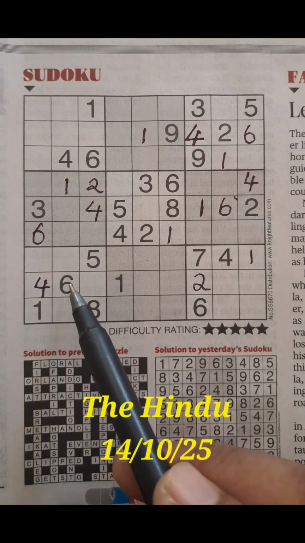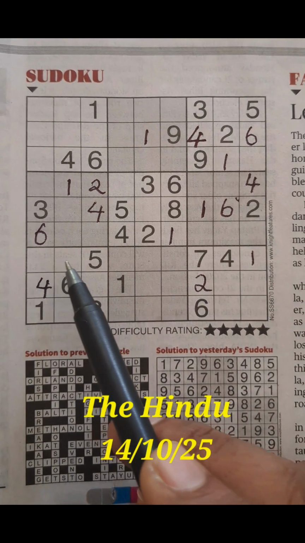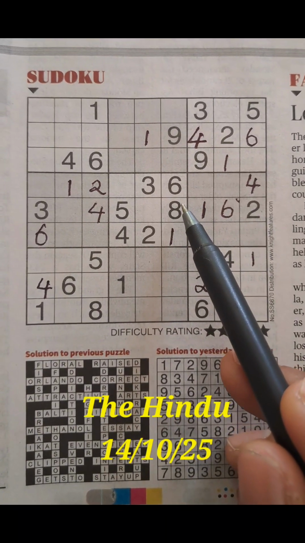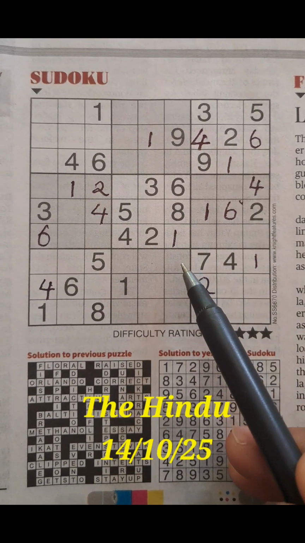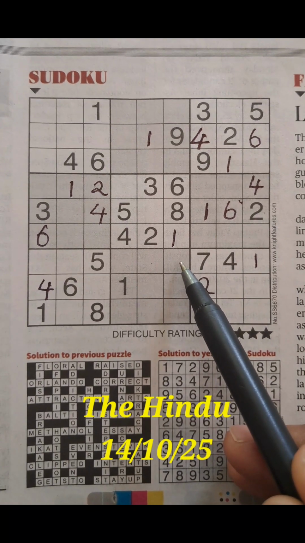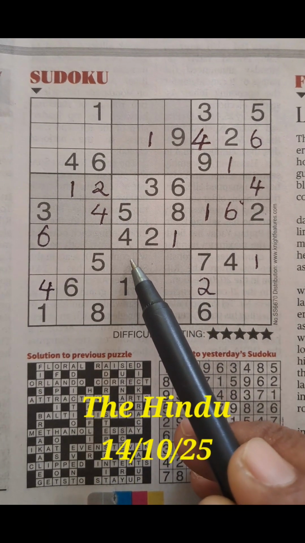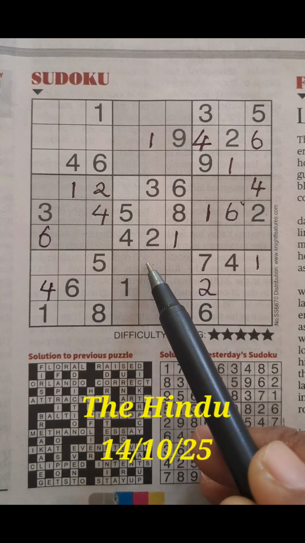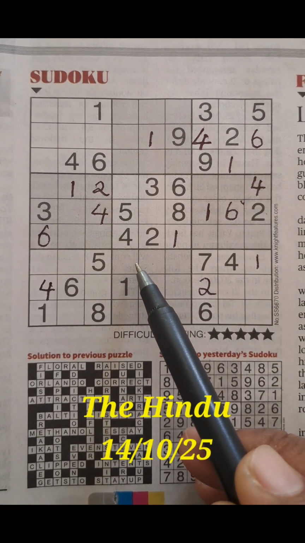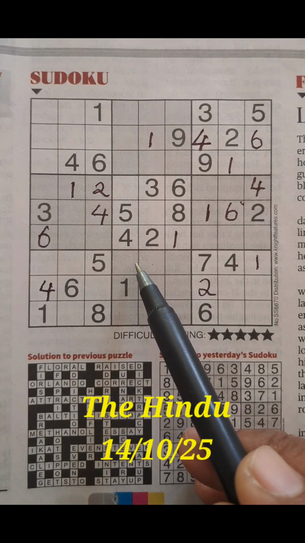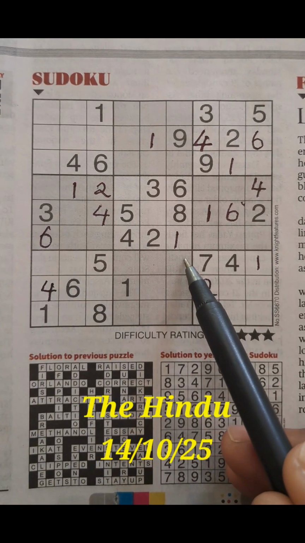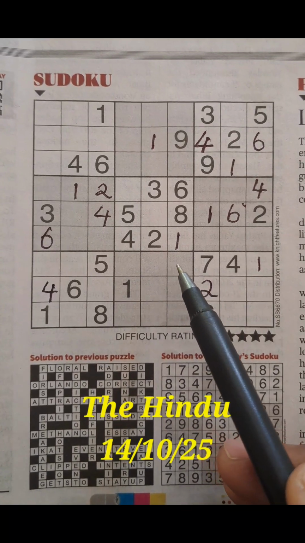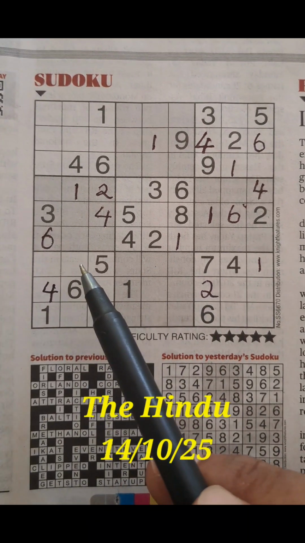So when we look at this box, we have a 6 and 8 over here, so we cannot write 6 and 8 over here. Similarly, we have a 6 and 8 in this column, so we cannot write 6 and 8 over here. So we can confirm we can place 6 and 8 over here. So the left out numbers are 2, 3 and 9.